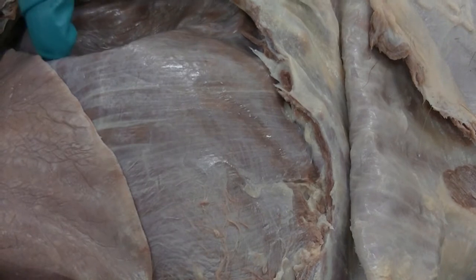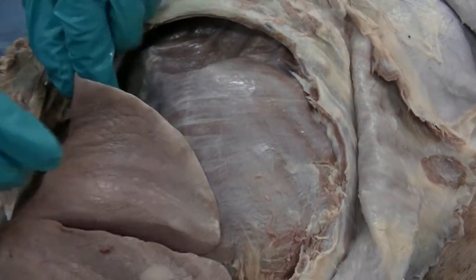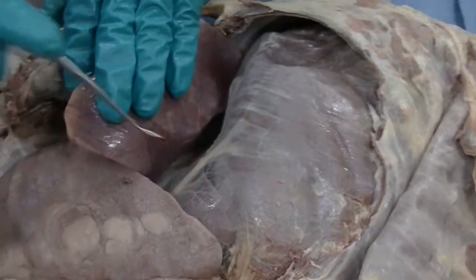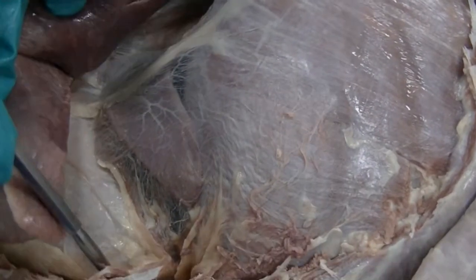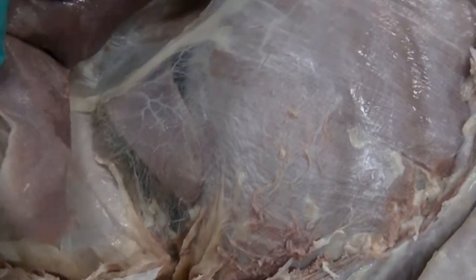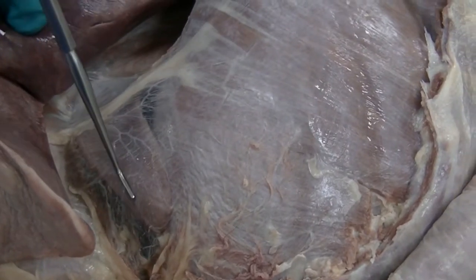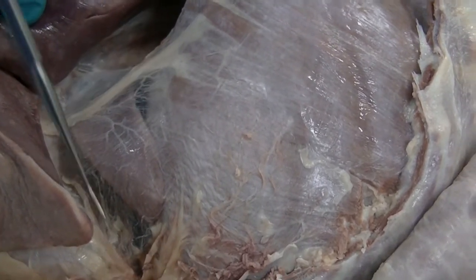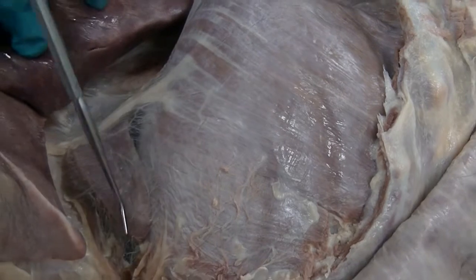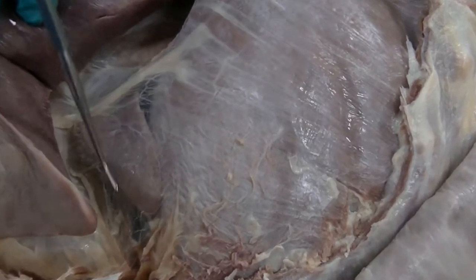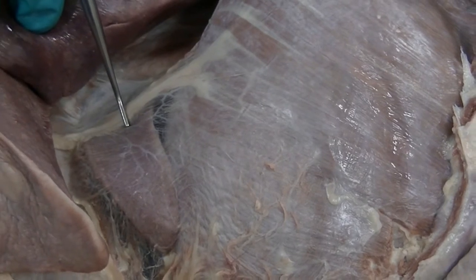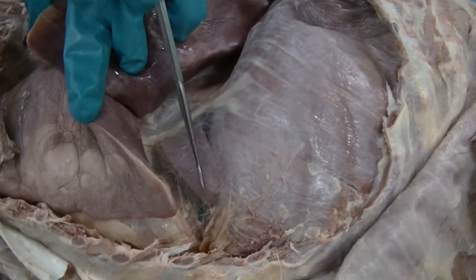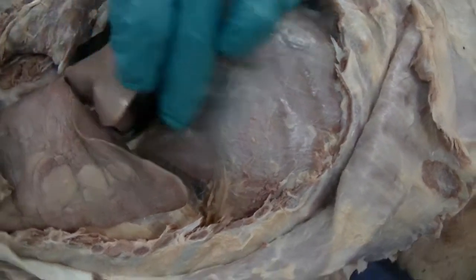By reflecting the lung, we can now see the mediastinum, which is located on the other side of the lung, dividing thoracic cavity into left half of the thoracic cavity and right half of the thoracic cavity. So the transparent structure that you see here, that is your caudal mediastinum, and so the pleura here would be called mediastinal pleura. More specifically, the caudal mediastinal pleura.